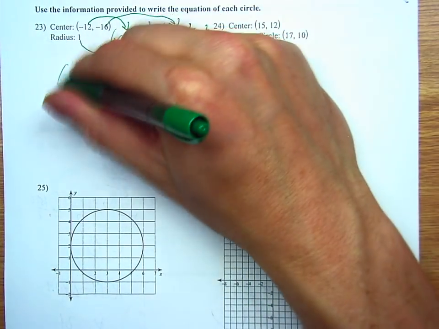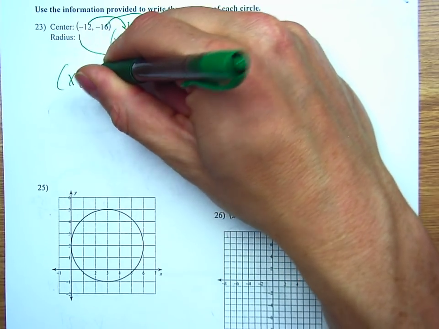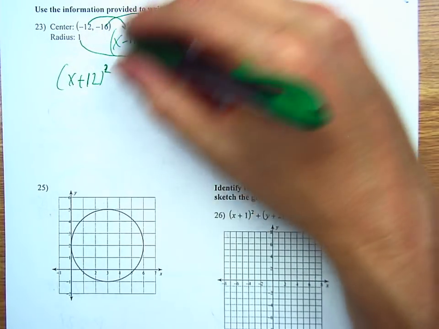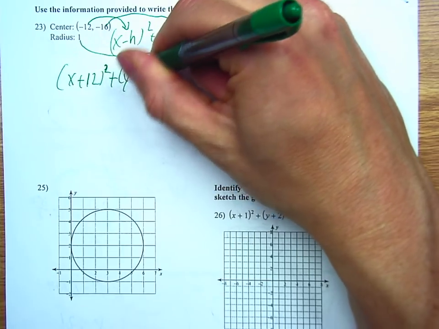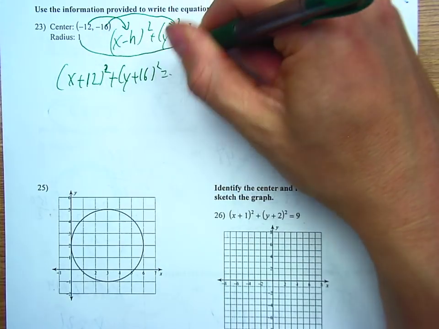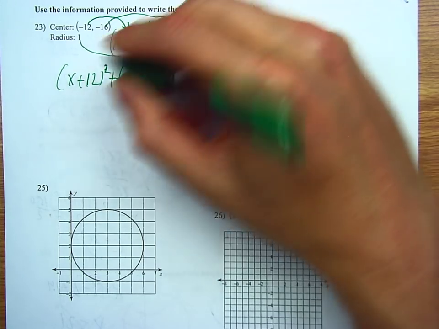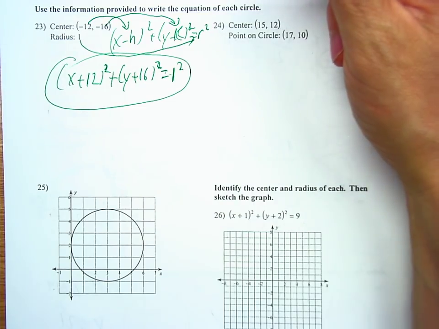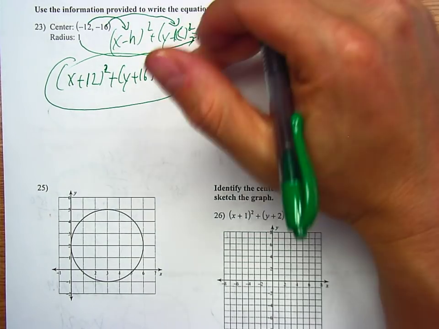So this will be x minus negative 12 squared, which becomes x plus 12. Minus a negative becomes a plus. This will be y minus negative 16 squared, so that becomes y plus 16 squared. And this will be 1 squared. I really don't care if you make that 1 squared into a 1 or just leave it as 1 squared, since the equation of a circle has the radius squared in it.